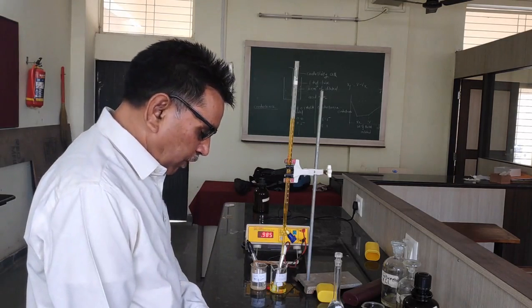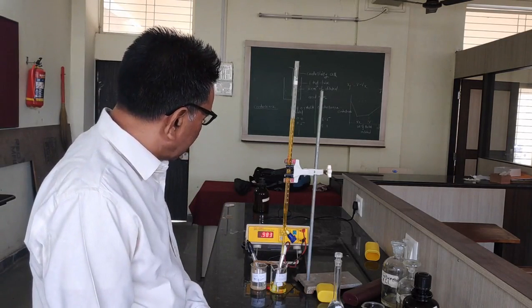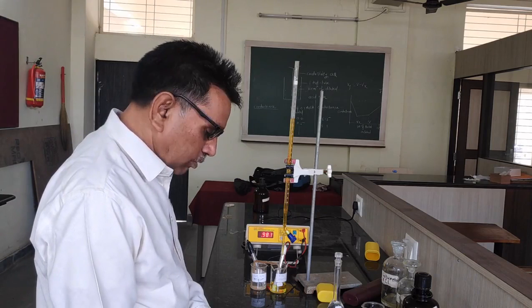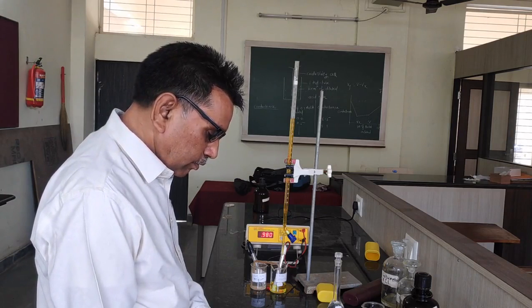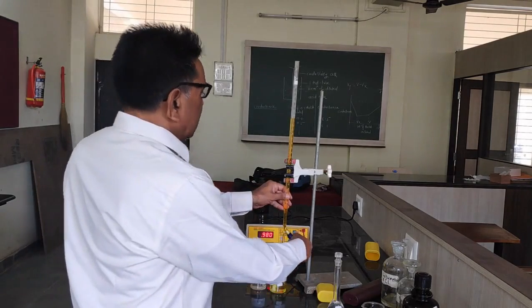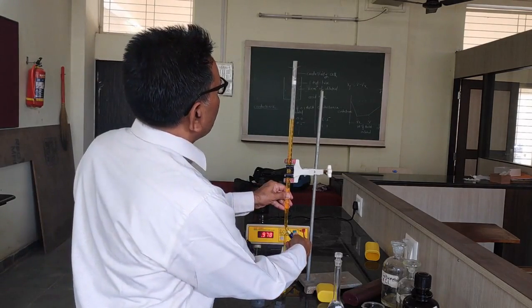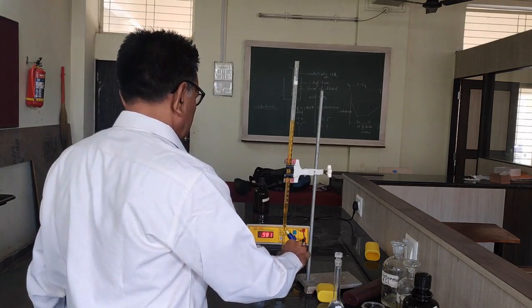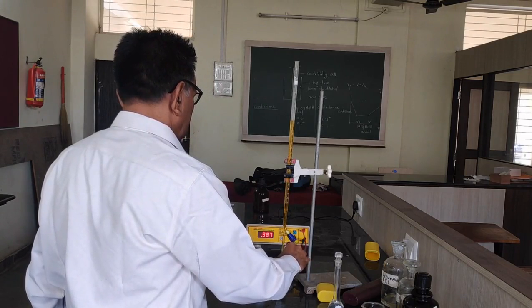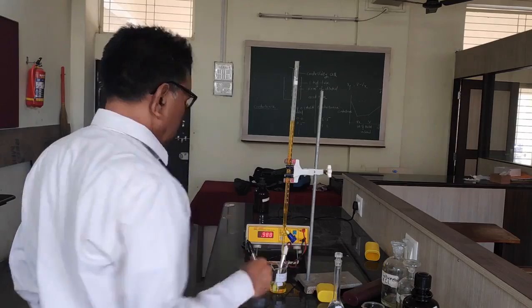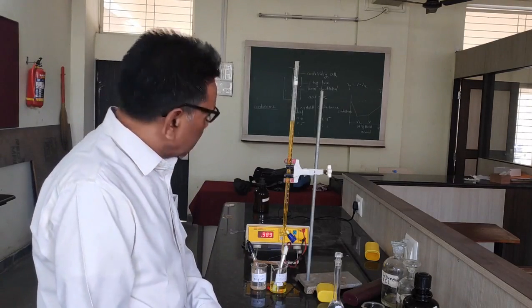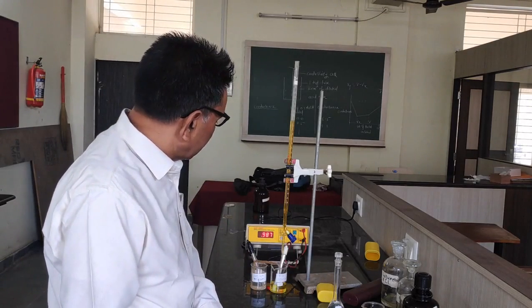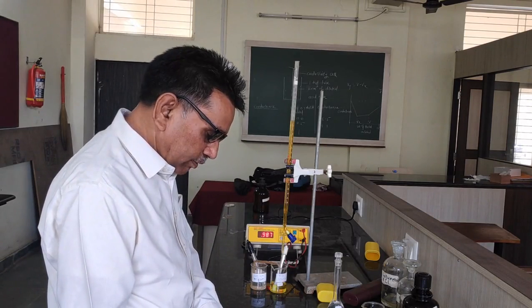For 6.5 the reading is 0.981. Once again continue the reading by the addition of 0.5 ml. For 7.0 volume the reading is 0.988.